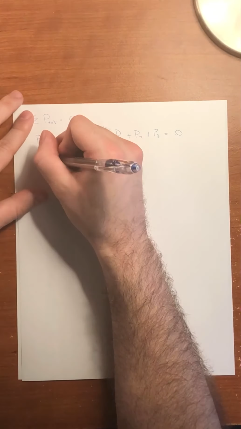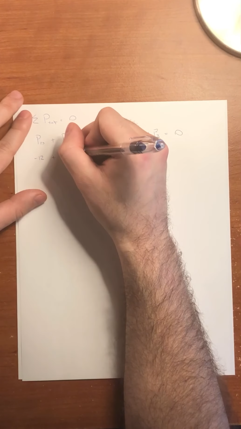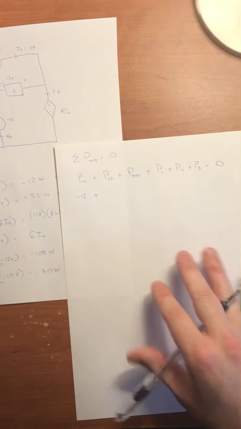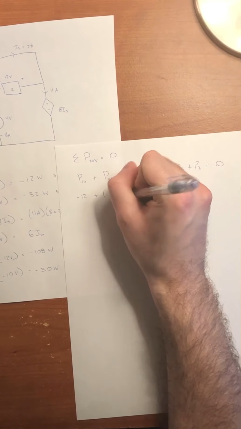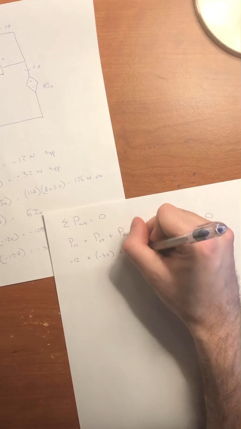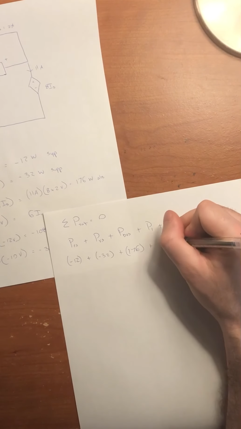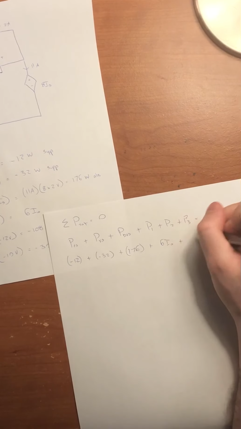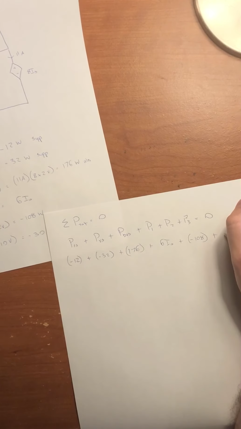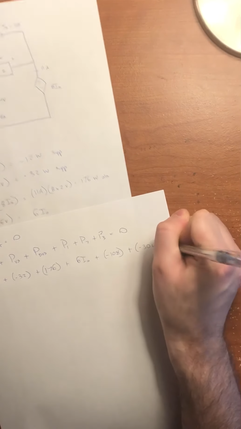We know the power of the current source was negative 12 watts, plus the power of the voltage source, which was negative 32 watts, plus the power of the dependent voltage source, which was 176 watts, plus the power of 1, which was 6 I naught, plus P2, which is negative 108 watts, plus P3, which is negative 30 watts, equals 0.